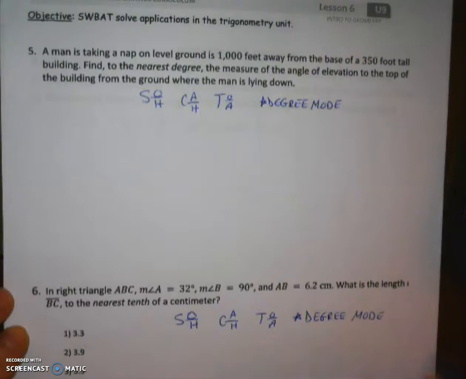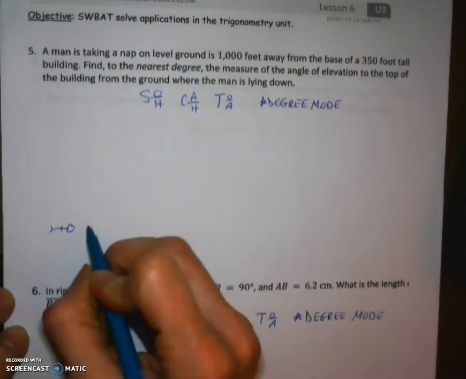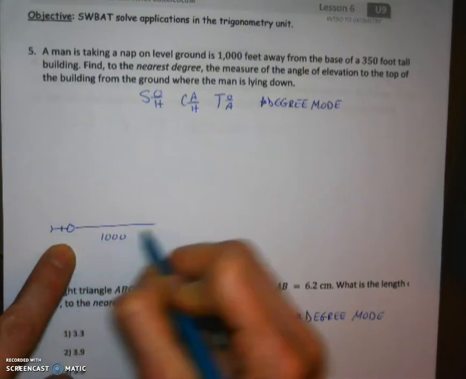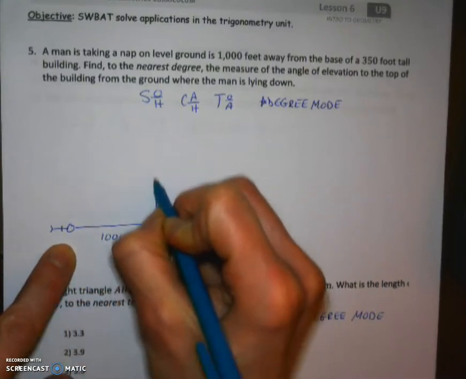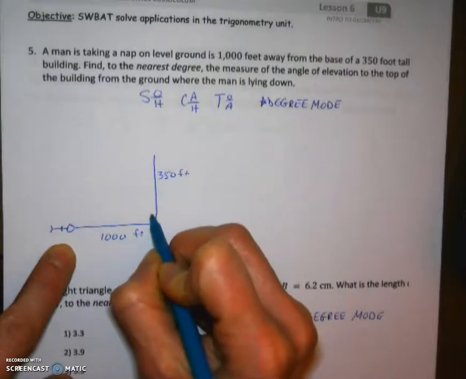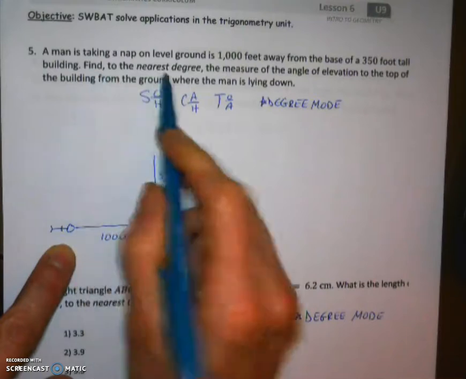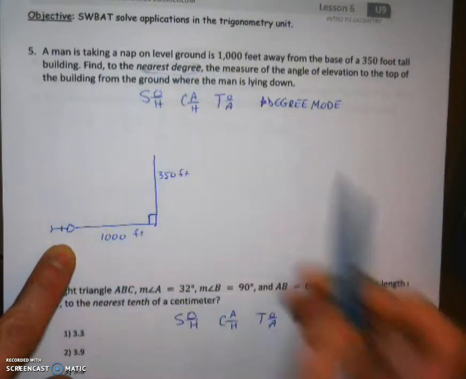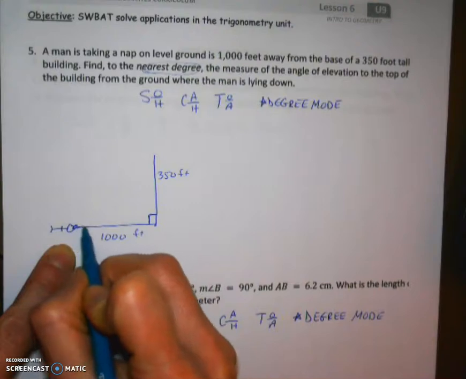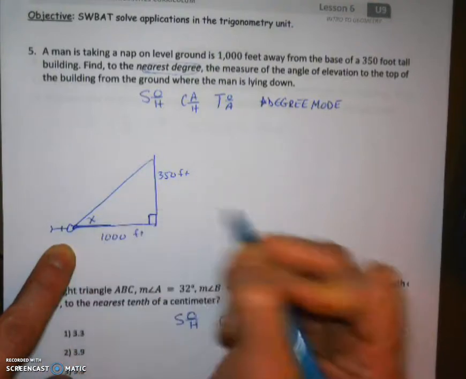Example number 5, we have a man and he's taking a nap. Oh, he's so sleepy, he's laying down. He's on level ground and he is 1,000 feet away from the base of a 350-foot tall building. Now building, last time I checked, makes a 90-degree angle with the ground. Find the nearest degree, so we want the whole degree this time, the measure of the angle of elevation. So remember, the angle of elevation is formed by the horizontal looking up. So they're looking for this angle here.